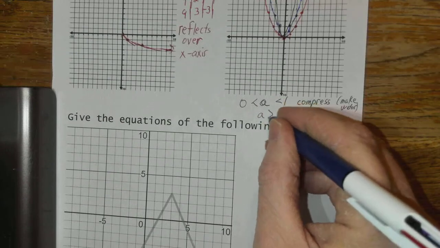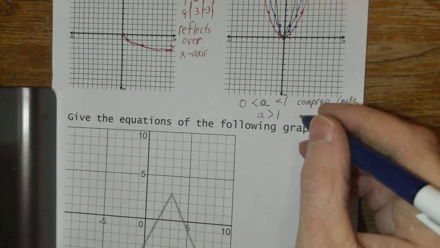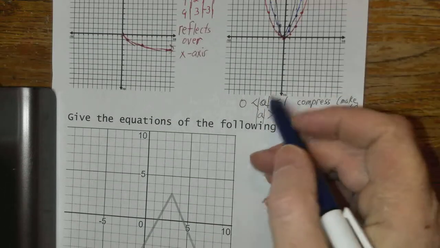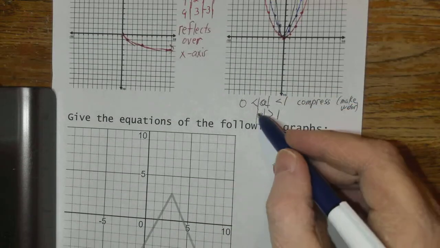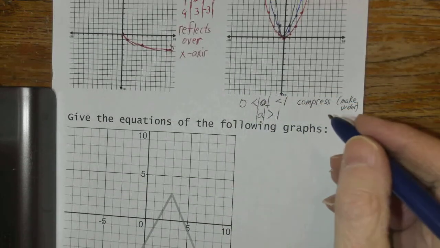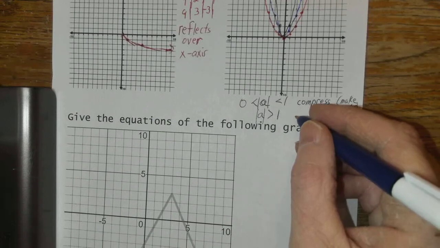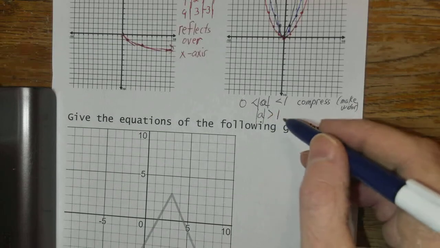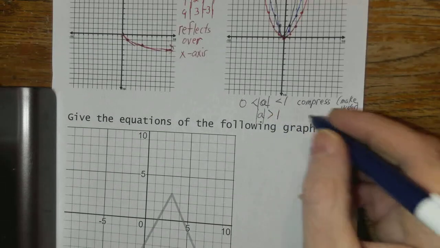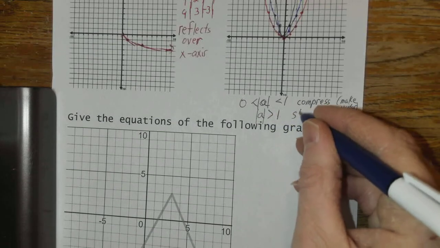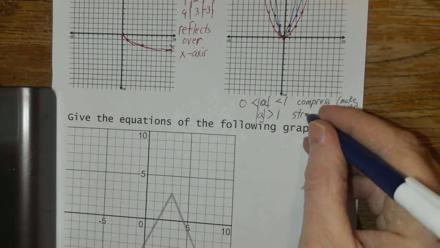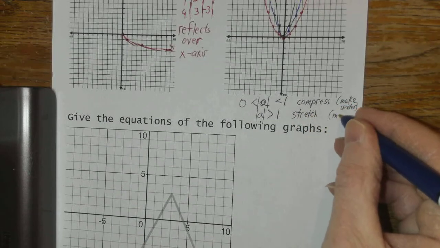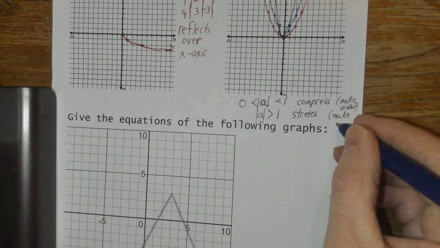If the number is bigger than 1, I'm actually going to put absolute values because the negatives will just reflect it. So if we do it with absolute value, we'll make a better generalization. If we have the absolute value of A is greater than 1, we are actually going to stretch the graph. And that will make the graph appear thinner.